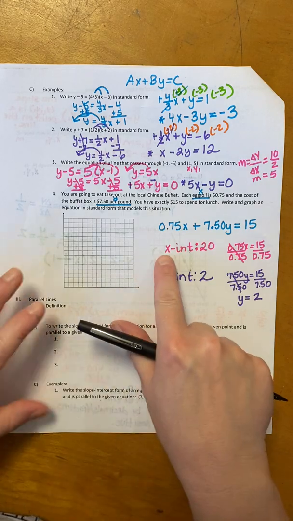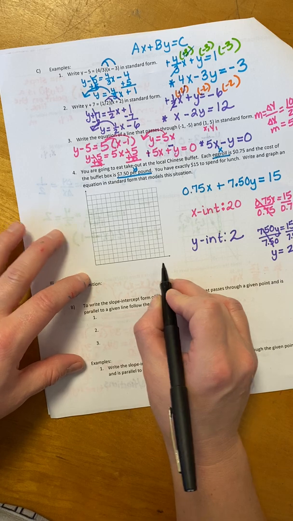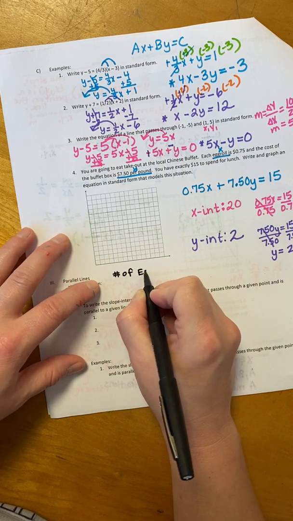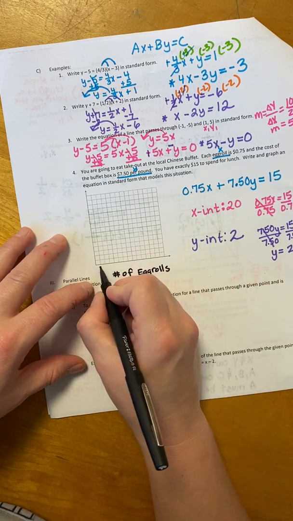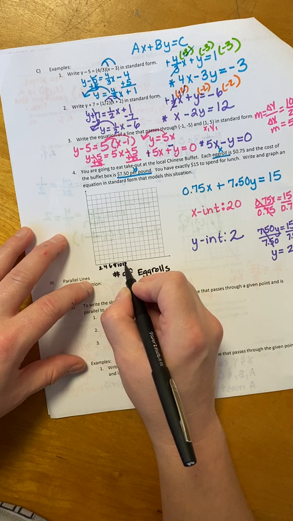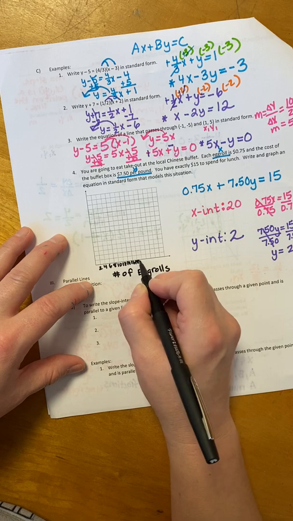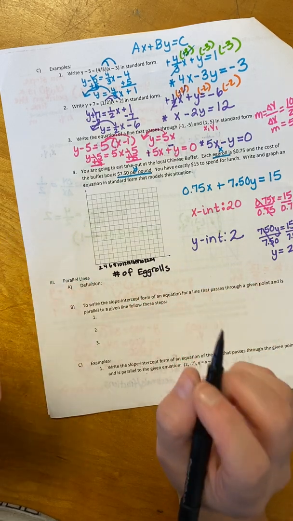So since my x's have got to go up to 20, I'm going to count by 2. So on the x-axis, we have number of egg rolls. And let's count by 2. So 2, 4, 6. I'm not going to continue doing this because I know you know how to count. Ooh, it's getting tight in here. All right, that's good enough.